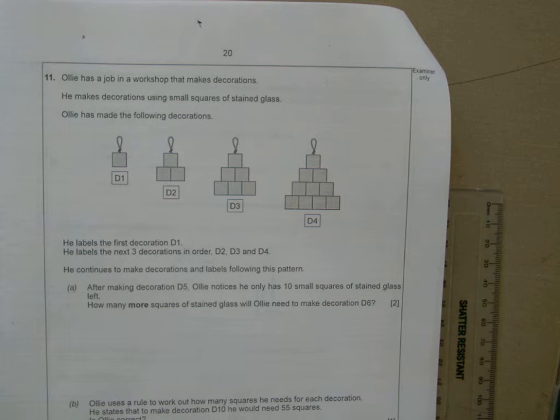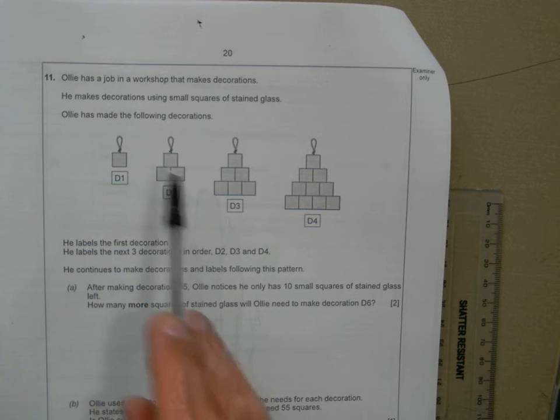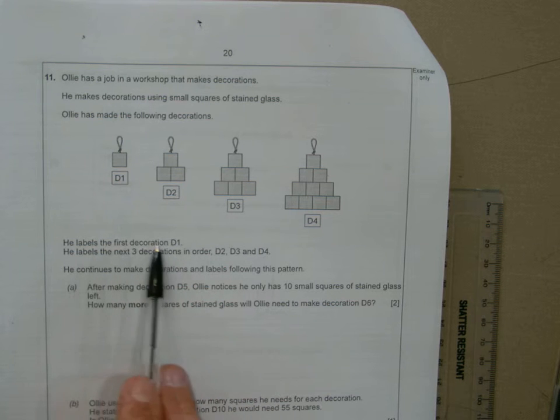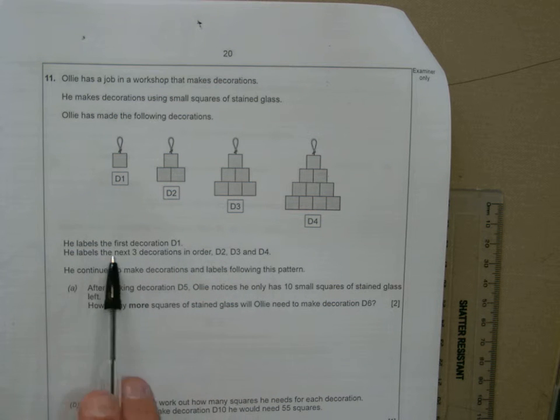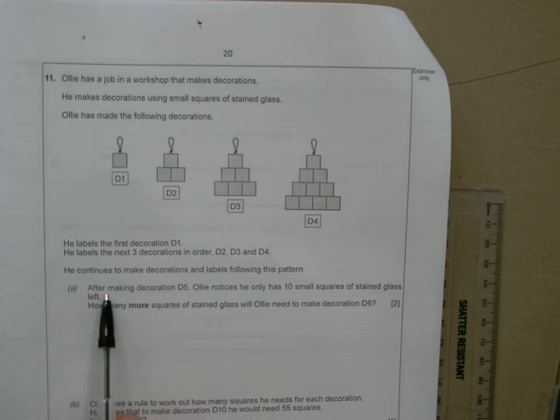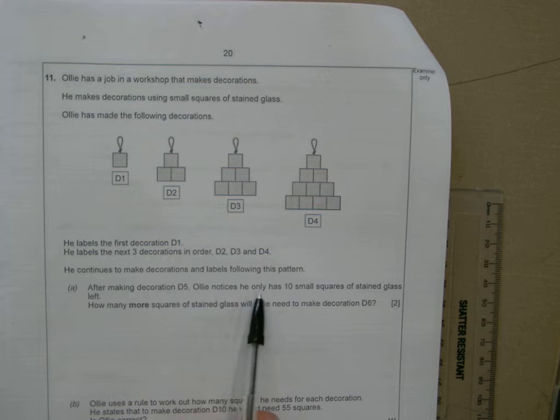Ollie's in his workshop here making decorations using small squares to make this stained glass. He labels the first decoration D1, and labels the next 3 decorations in order D2, D3, D4. After making D5, Ollie notices he only has 10 small squares of stained glass left. How many more squares of stained glass will Ollie need to make D6?